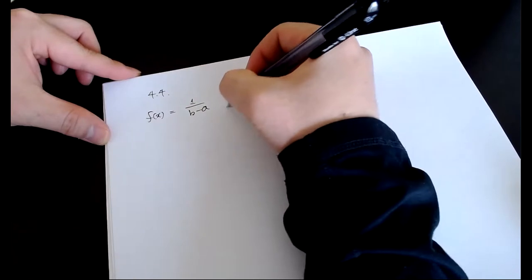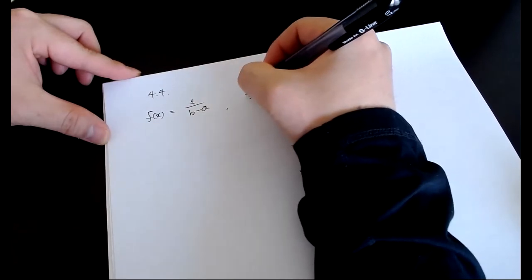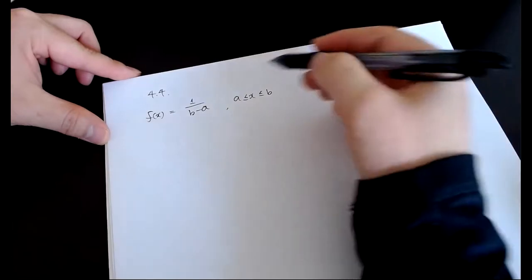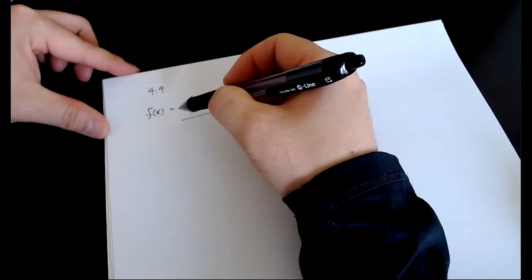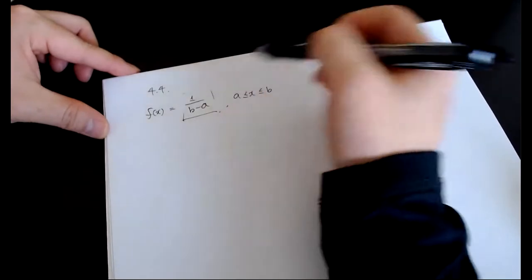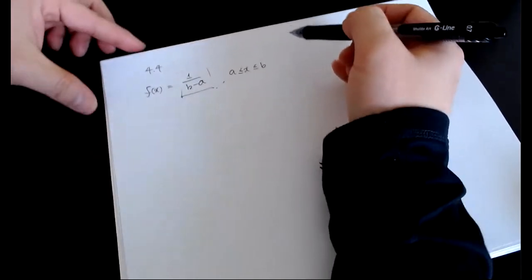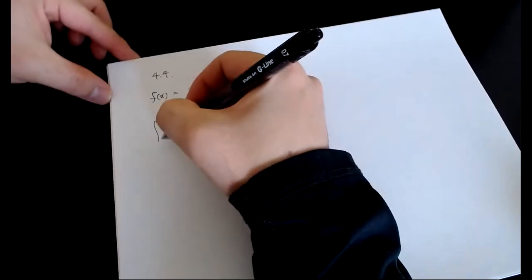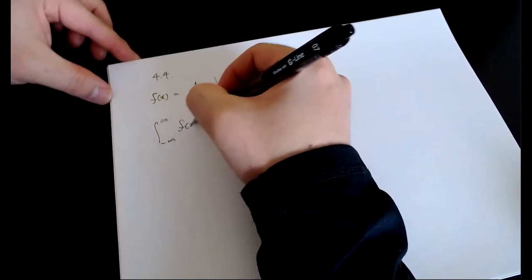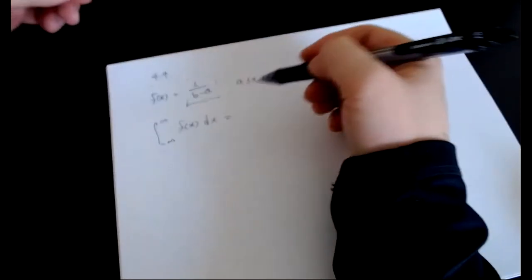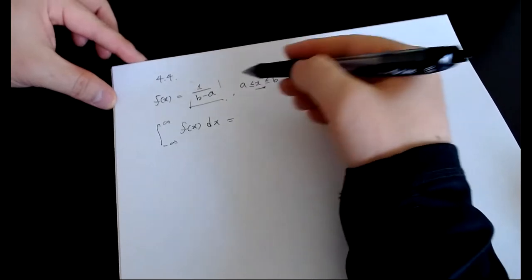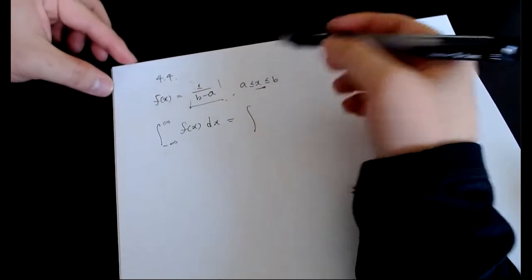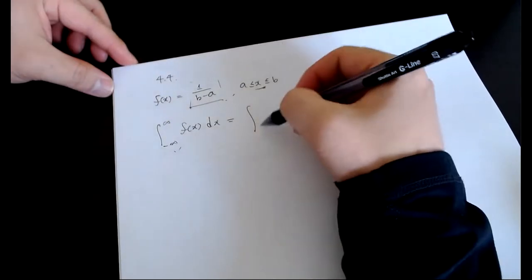Here a random variable x is between a and b. So the reason this is a constant function, right? The reason that f of x is defined by 1 over b minus a, not just a random constant number, is that the integral from negative infinity to infinity of f of x must be equal to 1. That's one of the properties of the PDF, right? Since the random variable x is defined between a and b, we change the lower limit and upper limit into just a and b.